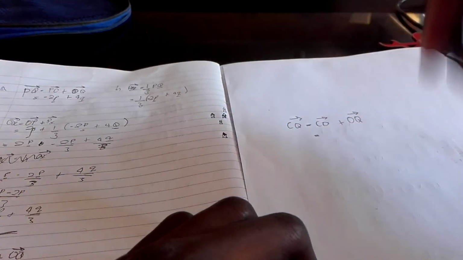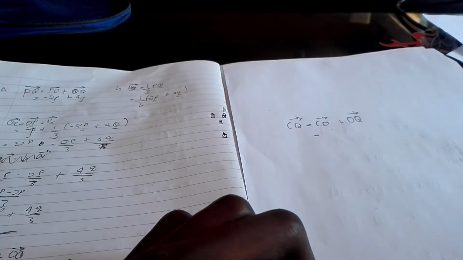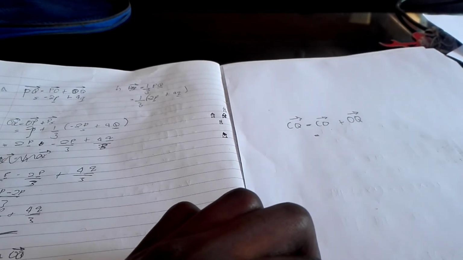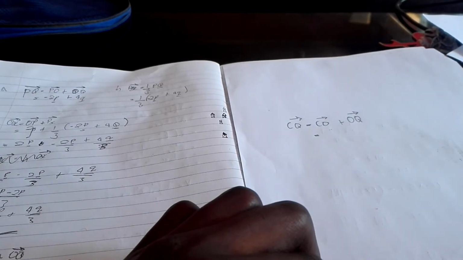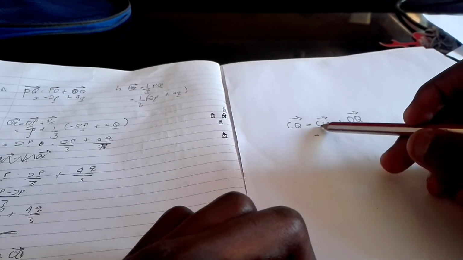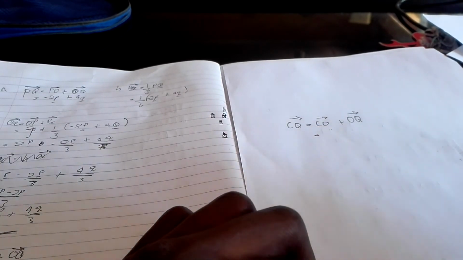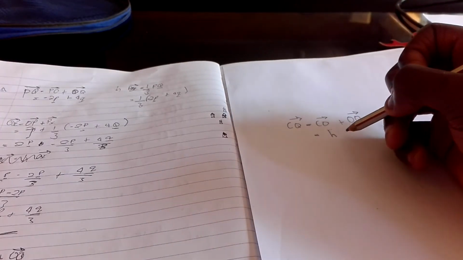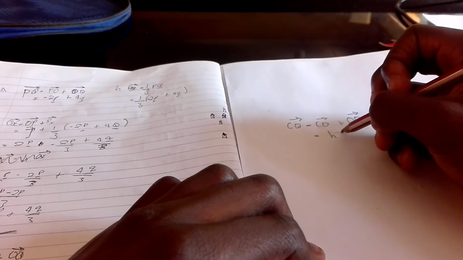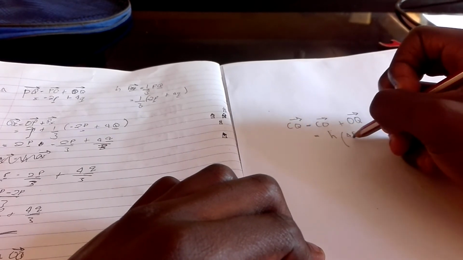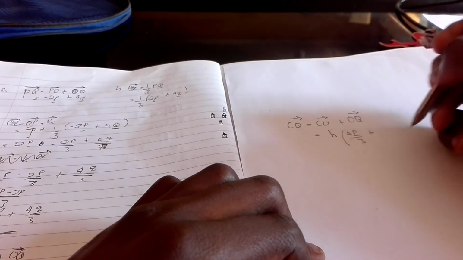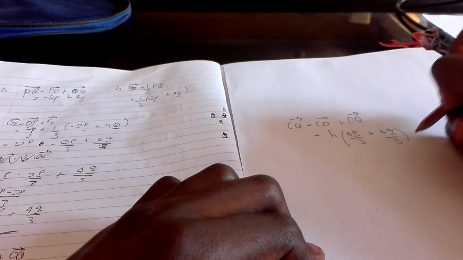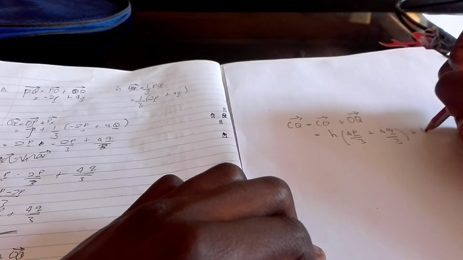Now we can start substituting. What's vector CO? If you read the question, it says given that OC is equal to h times vector OX, meaning CO will be substituted by h times vector OX, but it's going to be negative because the letters have reversed. Vector OX we found to be 4p over 3 plus 4q over 3, plus OQ being 4q.